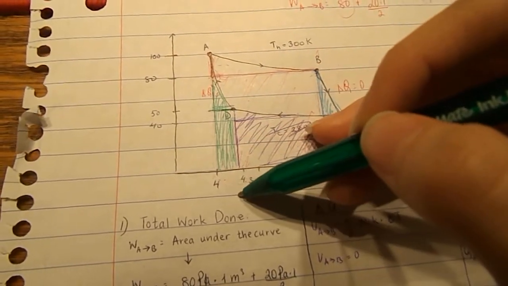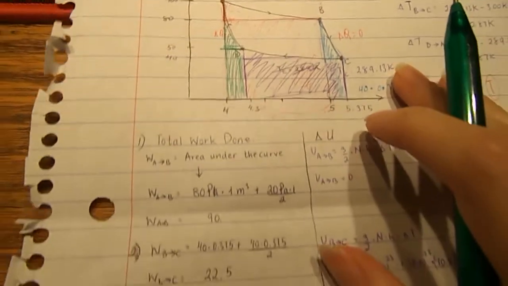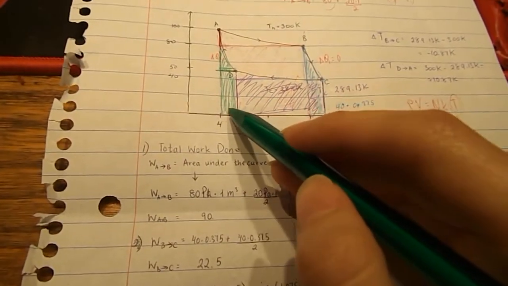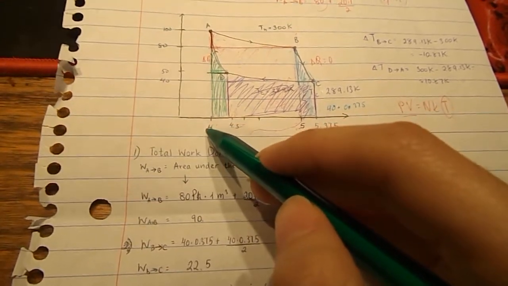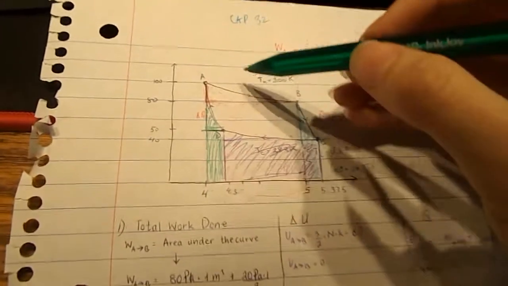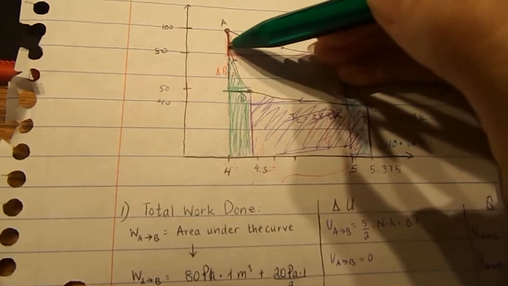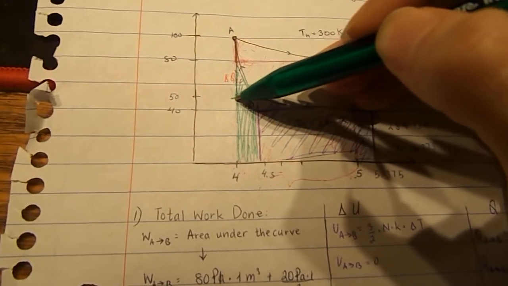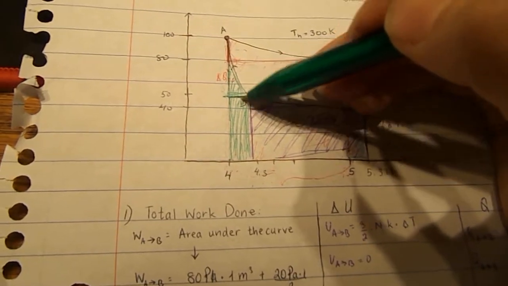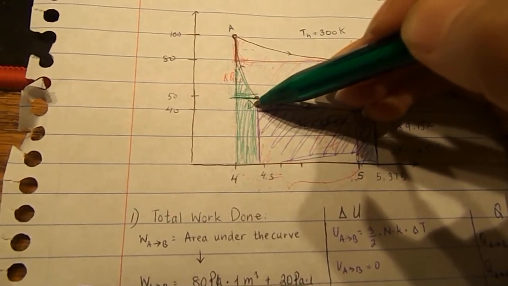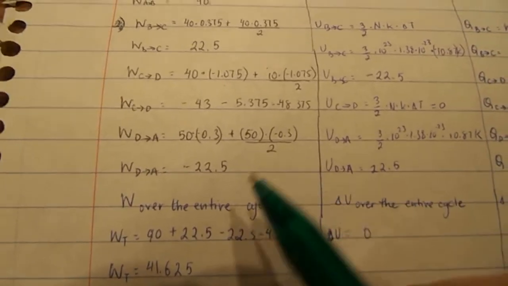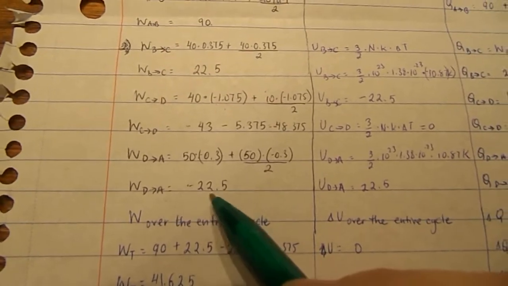So 50 times 0.3. Again, 0.3 should be negative because you're going from larger volume to smaller volume. And the area of this triangle: from 100 to 50, it's 50, our height, and our base is again negative 0.3, divided by 2. That should give you the area of the triangle. And the work done from D to A is negative 22.5.